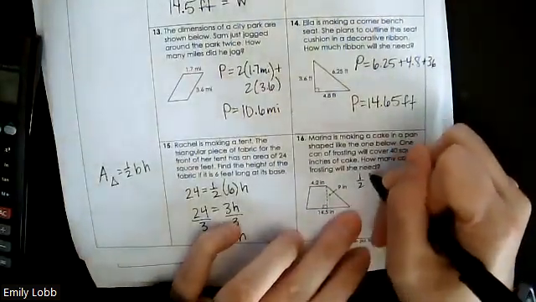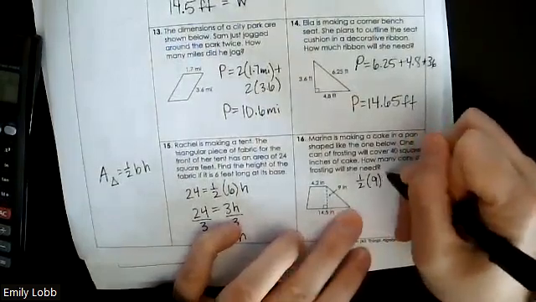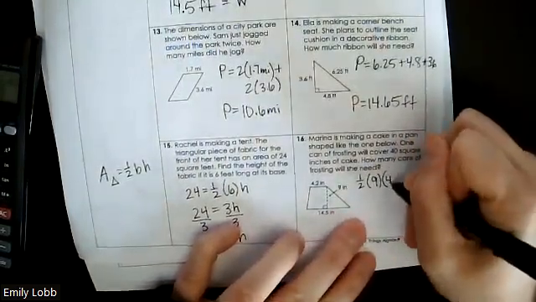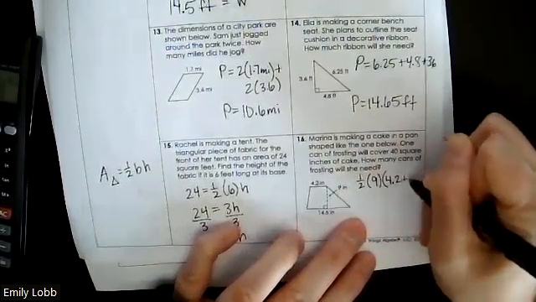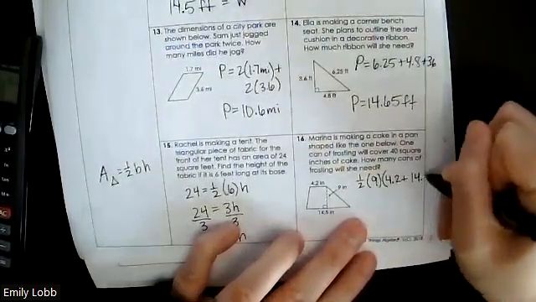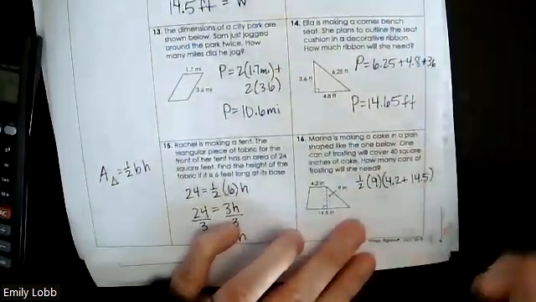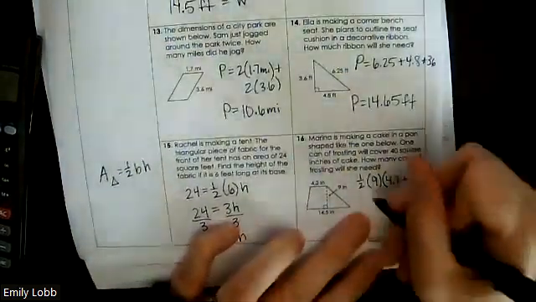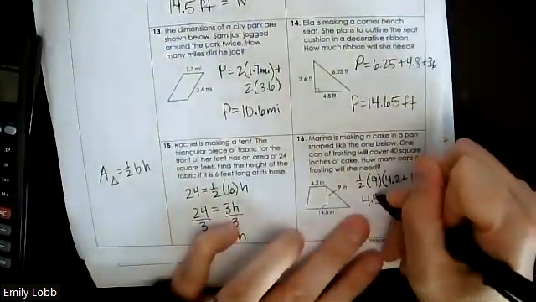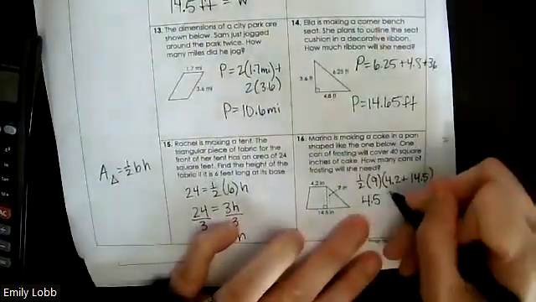So 1/2 times the height, which is 9, times the sum of the bases, 4.2 plus 14.5. What's half of 9? 4.5.